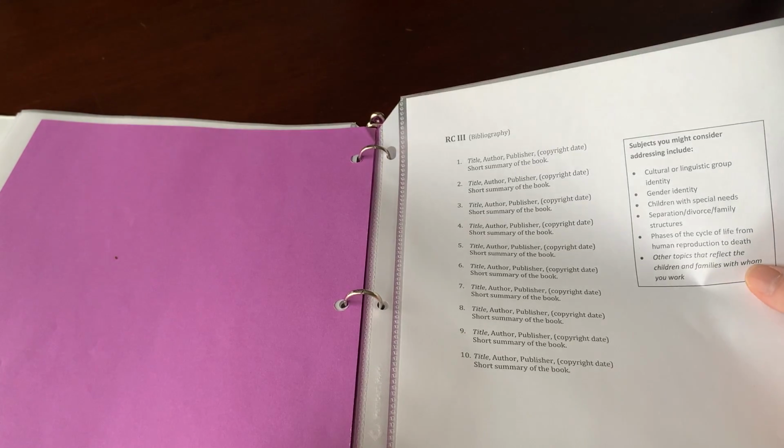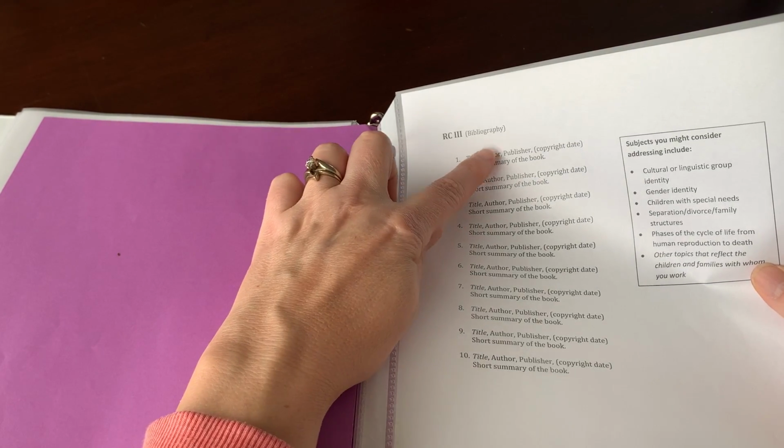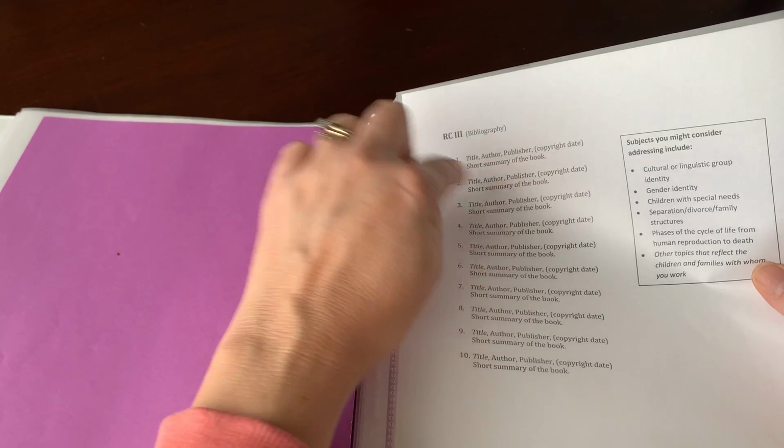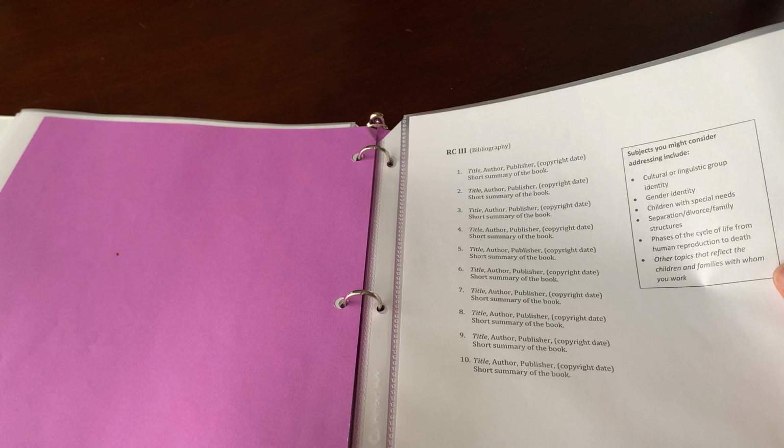You want to make sure on a bibliography to have the title, the author, the publisher, the copyright date, and a short summary of the book for each of the 10 books that you choose.